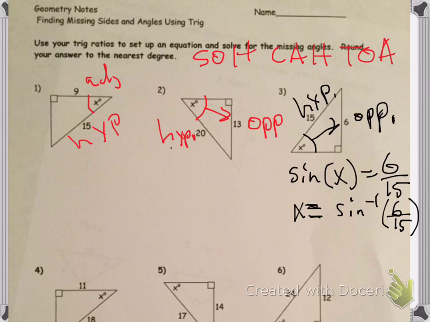Sorry I'm taking so long, I'm just plugging it in on the calculator. That gives me x equals 23.578, so that's going to round up to 24 degrees. So there you go.